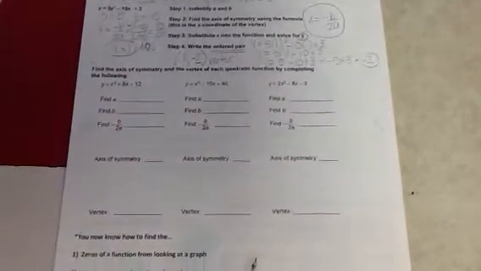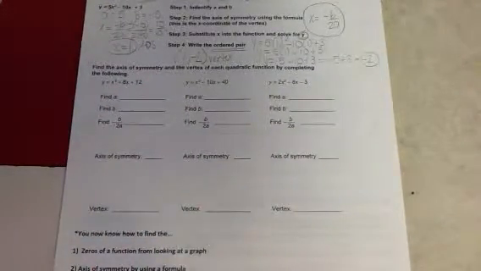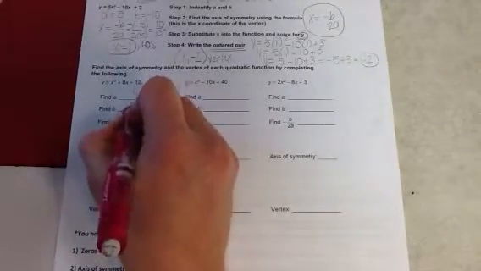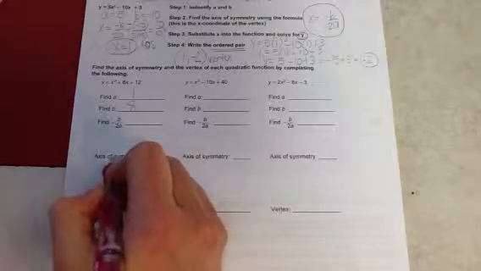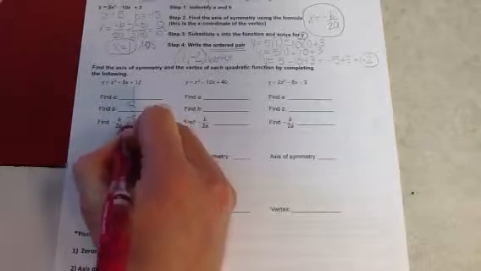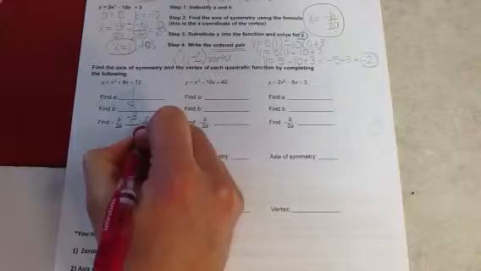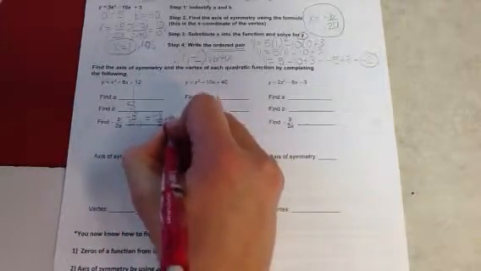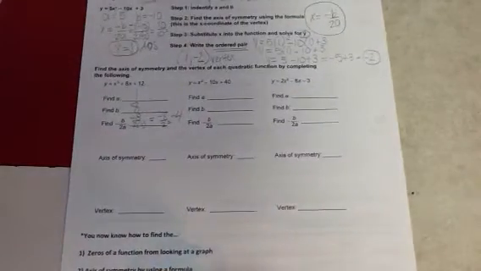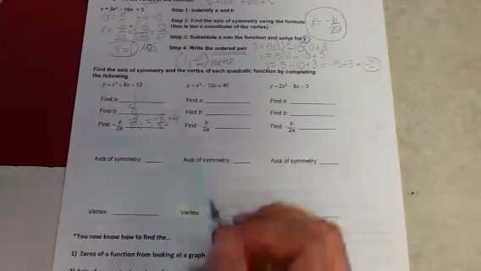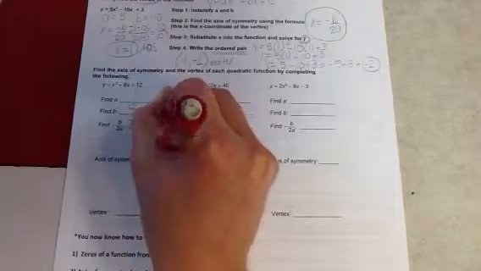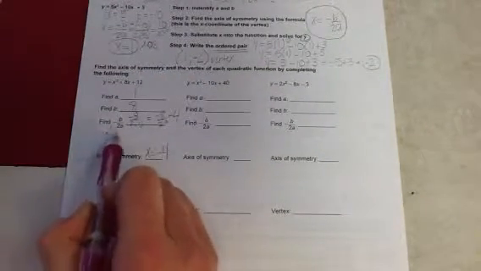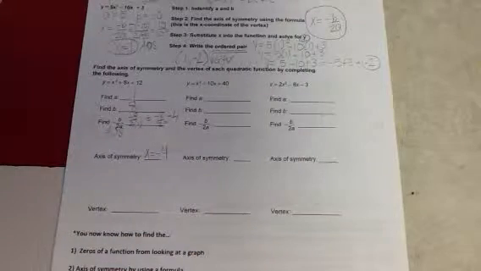All right, so we're going to do the same thing on these next 3 examples. They just kind of space it out for us a little bit more. So find a. A here is 1. B is 8. So find negative b over 2a. So we have negative 8 over 2 times 1. So negative 8 over 2 is equal to negative 4. So there my axis of symmetry is x equals negative 4. So this formula here finds us our axis of symmetry.